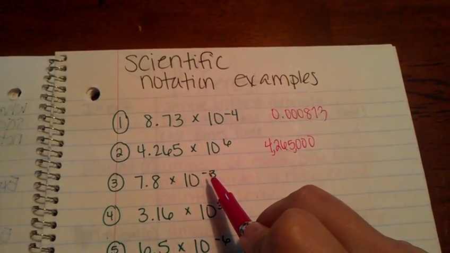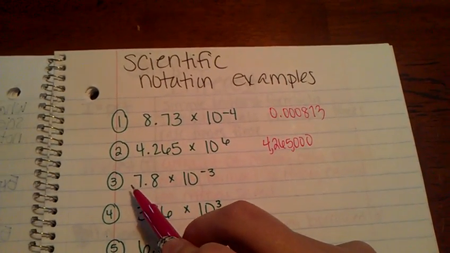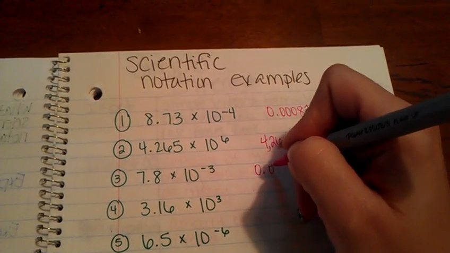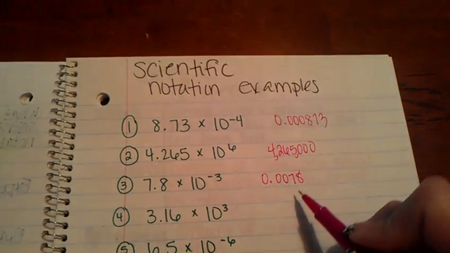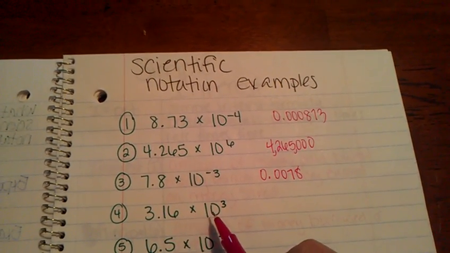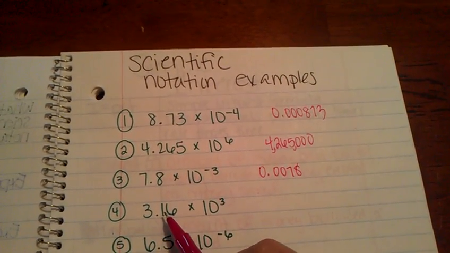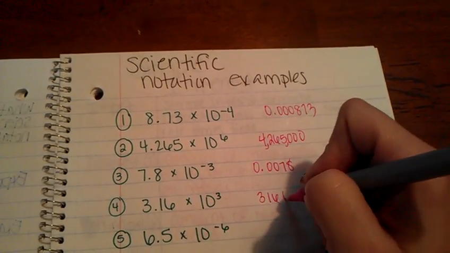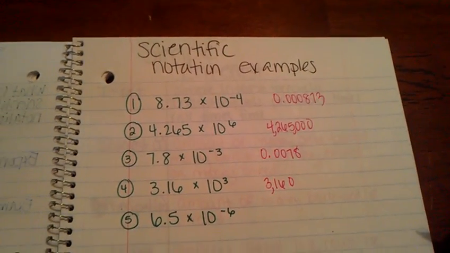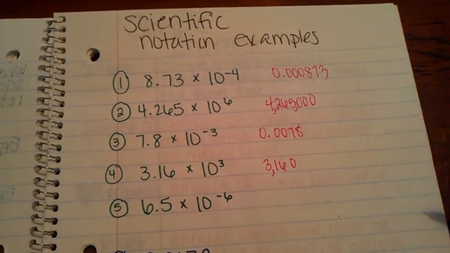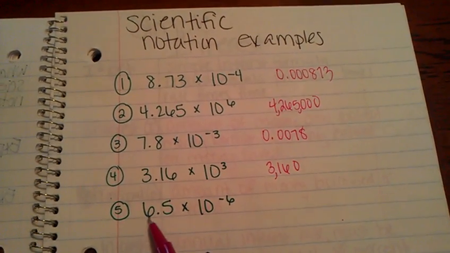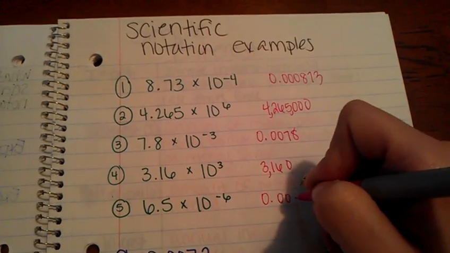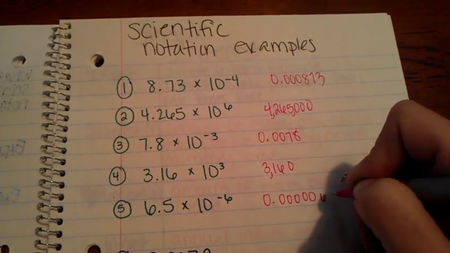7.8 times 10 to the 3, move it 3 spaces to the left. One of those spaces will be taken up by that 7. 3.16 times 10 to the third, that means 3 spaces right, 1, 2, and then that third space will be filled in with a 0. 6.5 times 10 to the negative 6. One space will be taken up by that 6, and then I need 5 more zeros. 1, 2, 3, 4, 5, 6, 5.